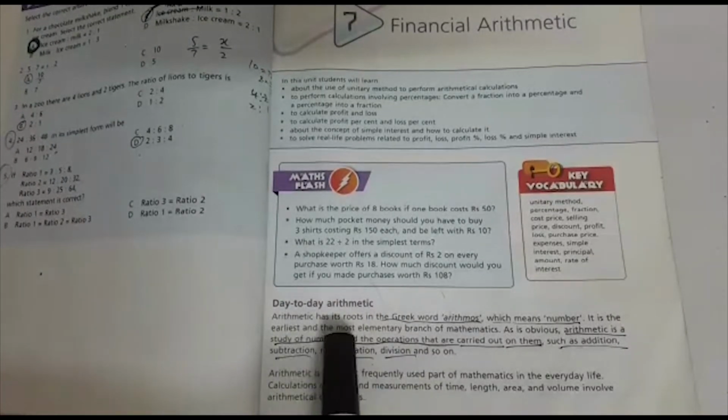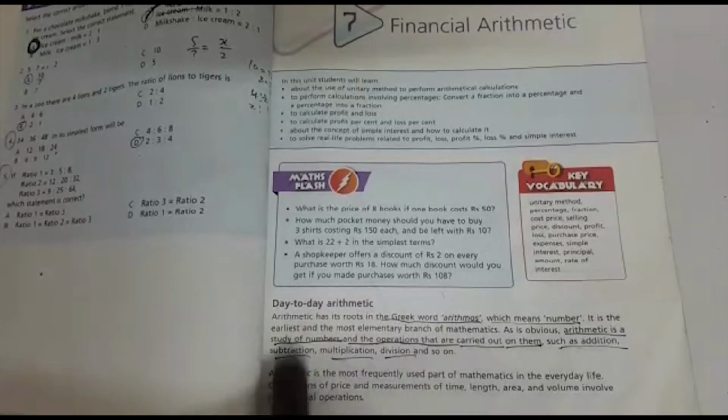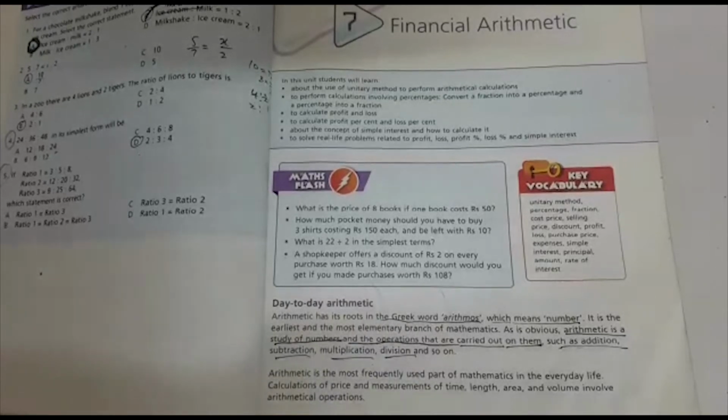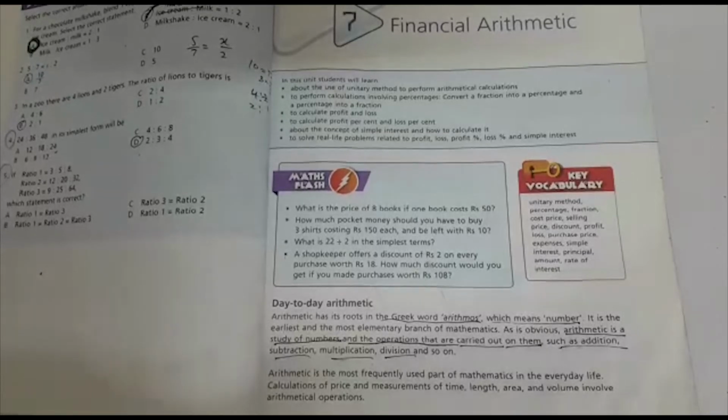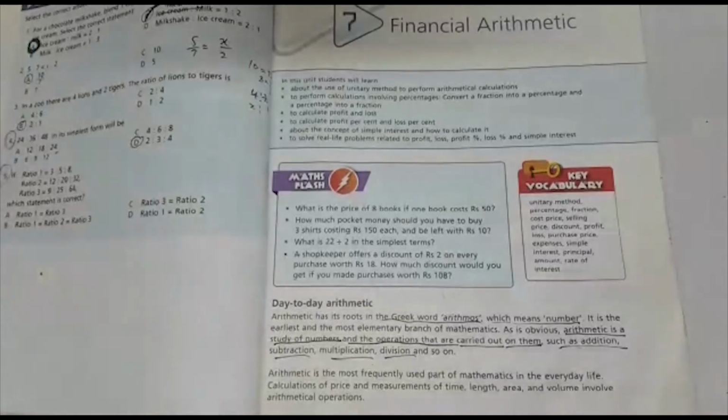This topic, arithmetic, has its roots in the Greek word arithmos, which means number. So arithmos is a Greek word. Its meaning is that we are studying numbers in it. It is the earliest and the most elementary branch of mathematics. As is obvious, arithmetic is the study of numbers and the operations that are carried out on them, such as addition, subtraction, multiplication, and division, the four fundamental functions we do on numbers.